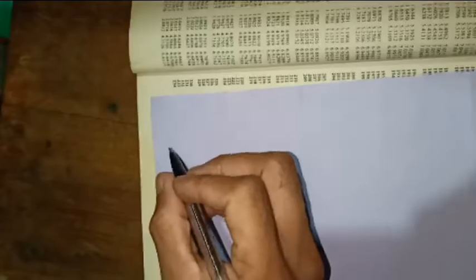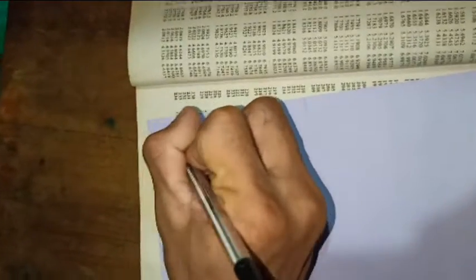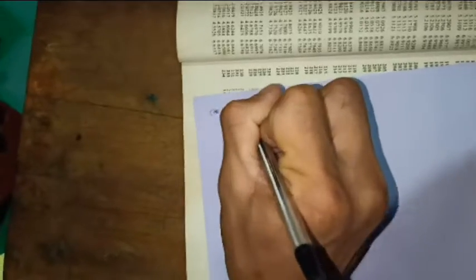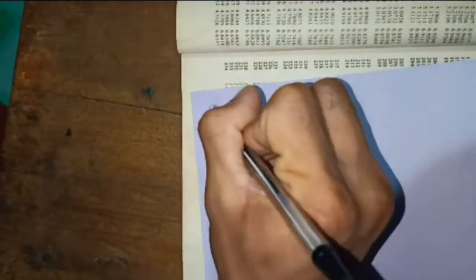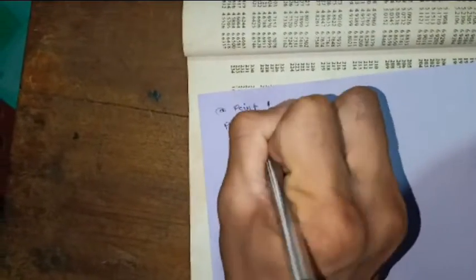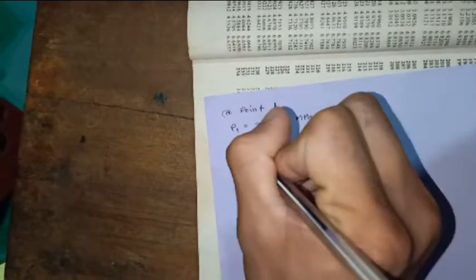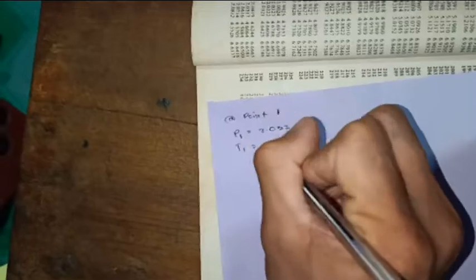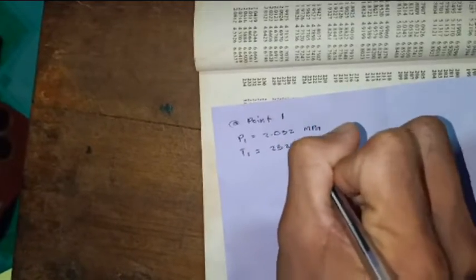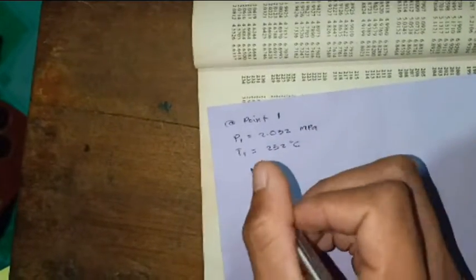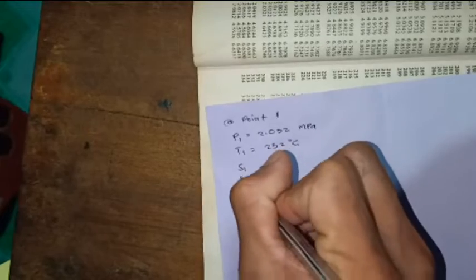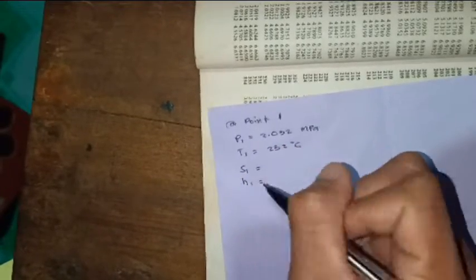So, point 1. We have a given pressure equal to 2.032 megapascal, and the temperature T1 is equal to 232 degrees Celsius. To get the value of S1 and H1, we have to use the interpolation process using the steam table.